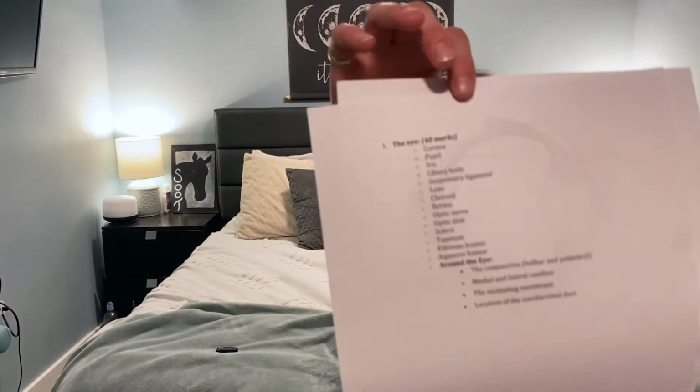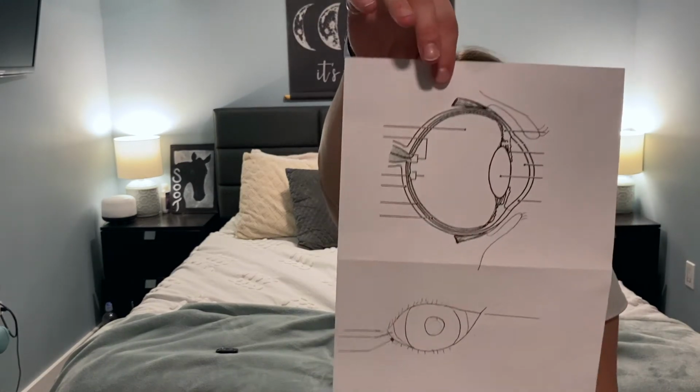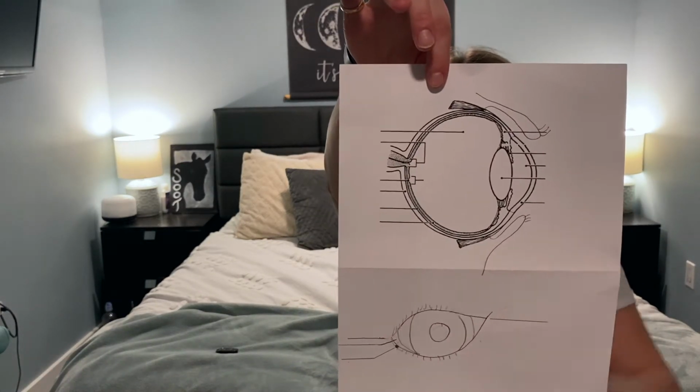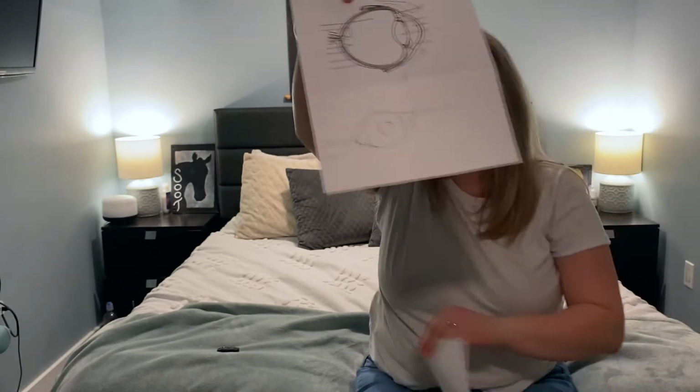My name is Raven and I'm going to point out the anatomical terms of the eye. Here is my list of terms, and here is my diagram that I'm going to be using, one that I found on the internet and one that I drew myself.